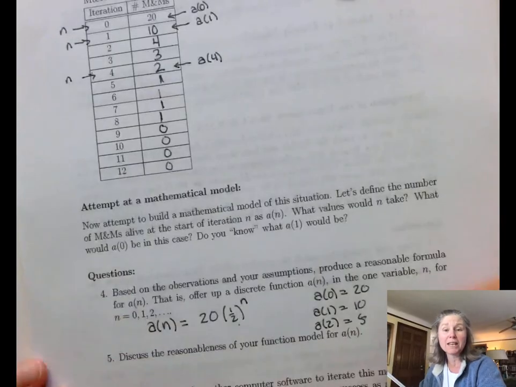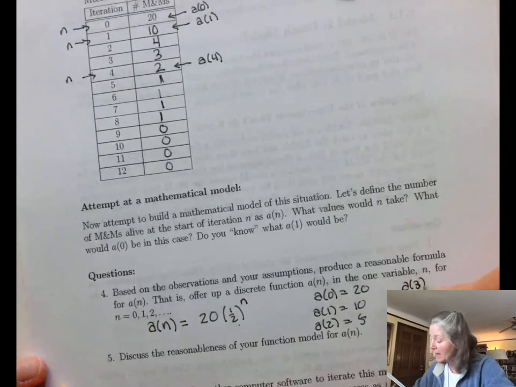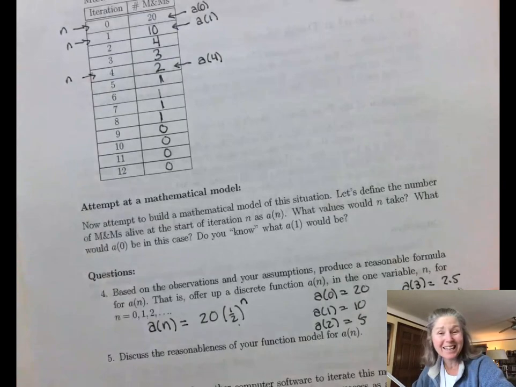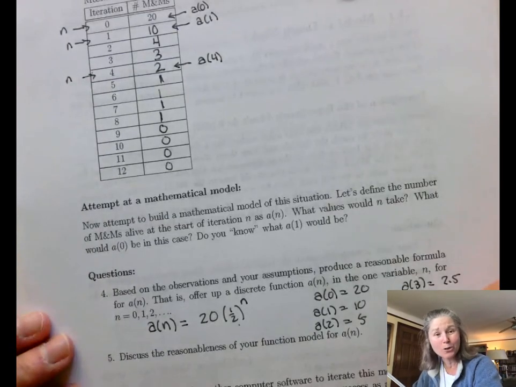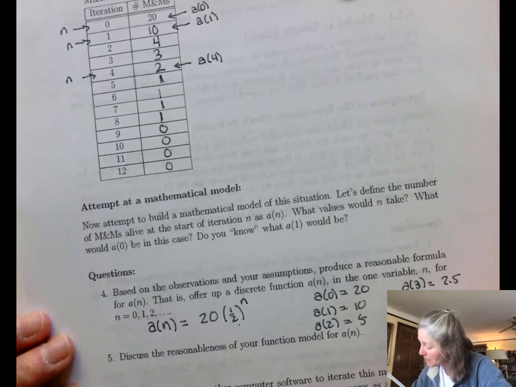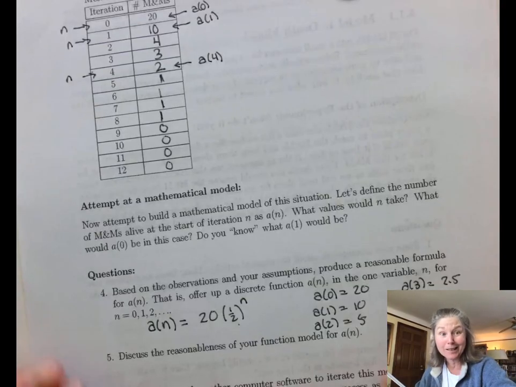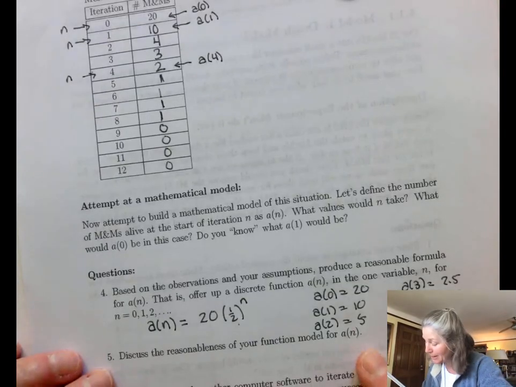My a of 2 is actually equal to 4, and then you can figure out, hey, a of 3, that's going to be 2.5. Well, I can't get a value of 2.5 because I've always got an integer number of MnMs. A of 4 would be equal to 1.25. A of 5 would be equal to 0.625 right there. Check that with your calculator. Don't necessarily believe me on that one.